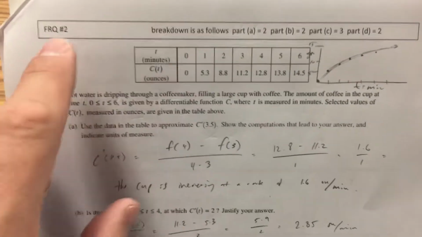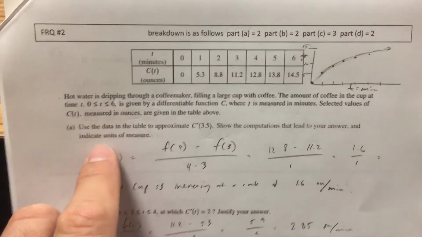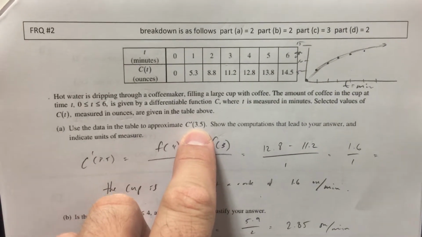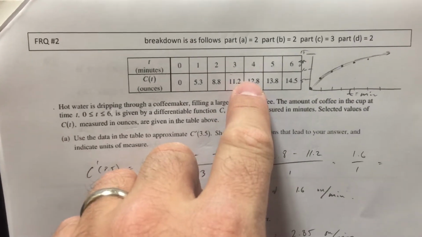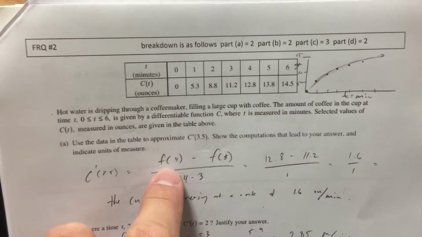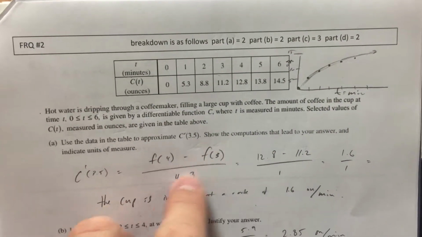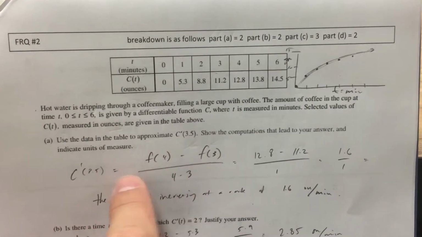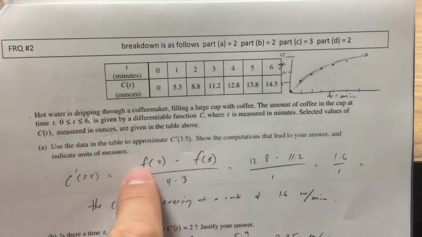All right, so the first one on FRQ number 2, test 1, it says to approximate this one. So what's the slope at 3.5? So 3.5 is right there, so you just have to take the slope right there. So I have y2 minus y1 over x2 minus x1. That's the slope at that point right there in the middle.